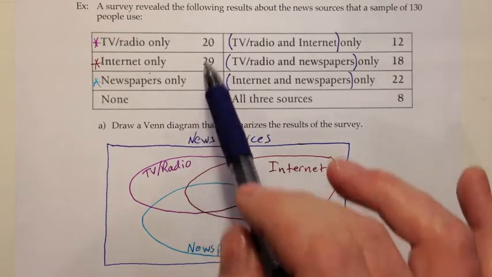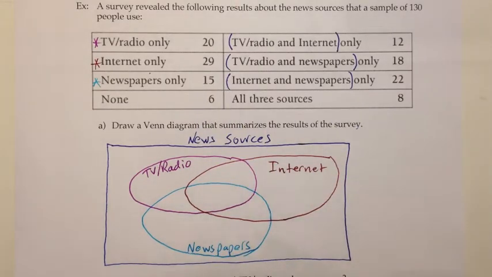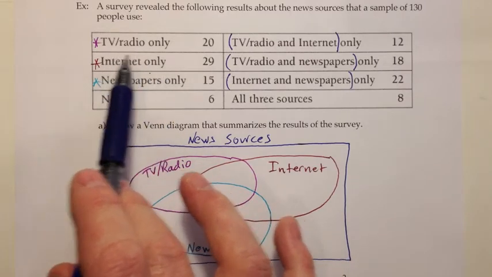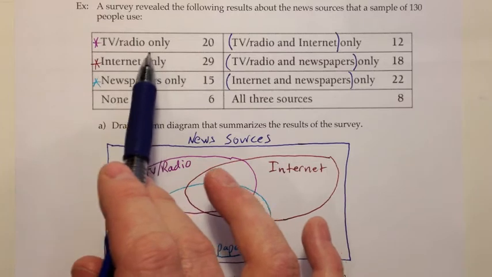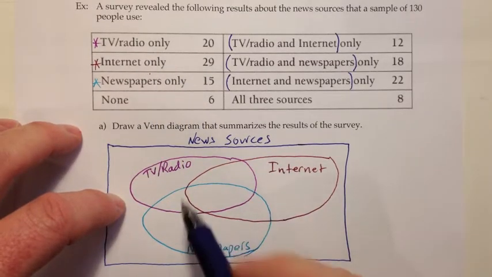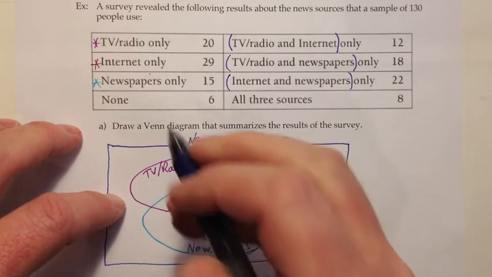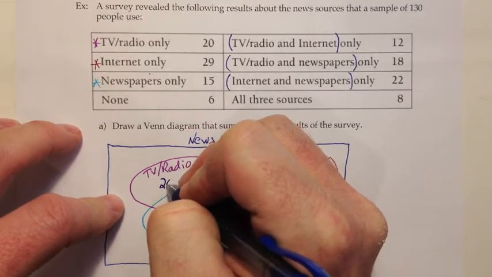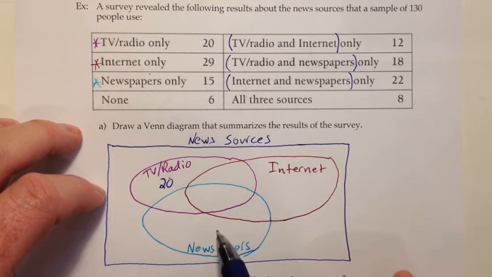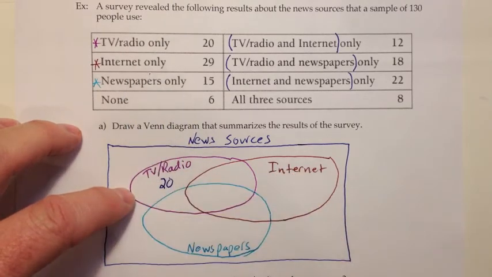So we just need to figure out which of these numbers go with which regions. So when they say TV and radio only, they mean in the TV radio circle, but that's it, not inside any of the others. So we want to be inside of this, but not inside of internet and newspapers. So I need to be in this zone over here. This is where those 20 folks would be. They're in the TV radio circle, but they're not in internet and they're not in newspapers, so it's fair to say they're TV and radio only.